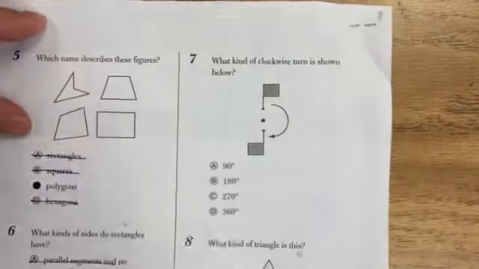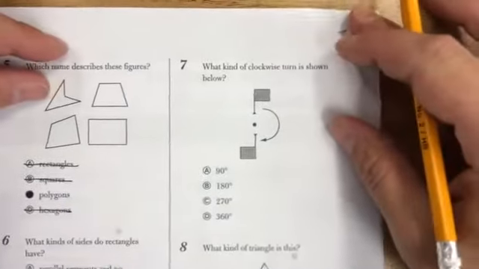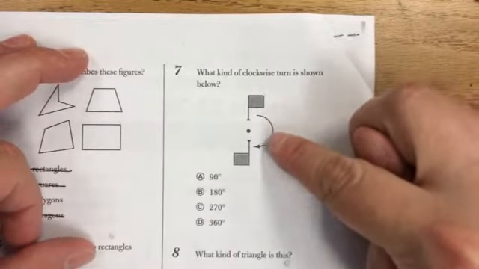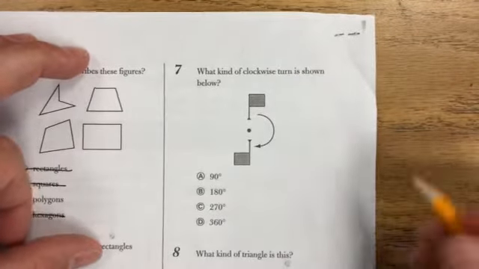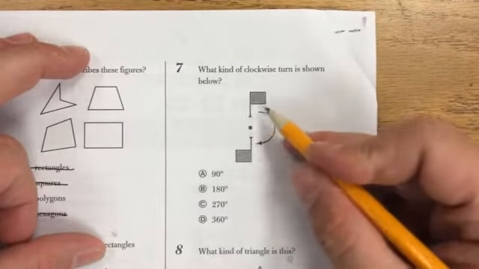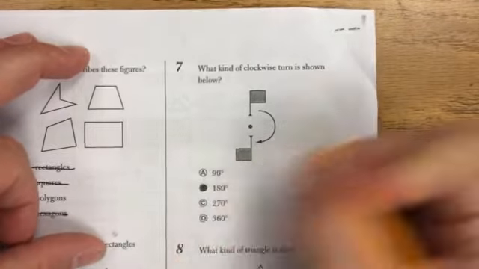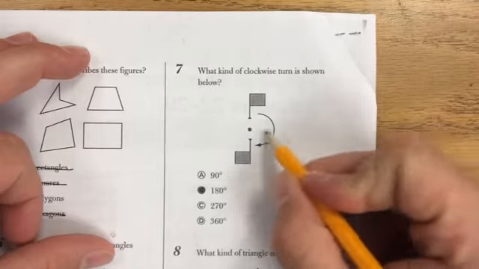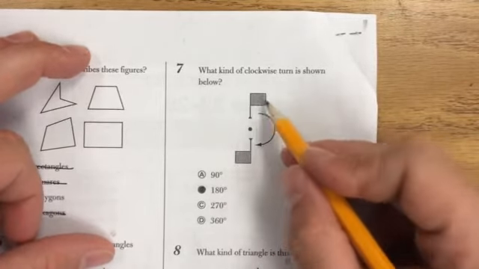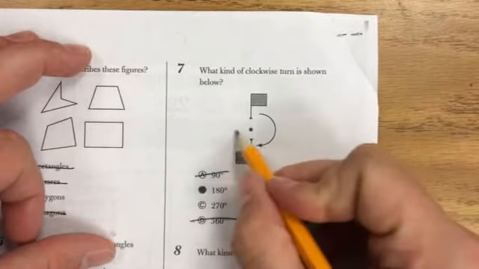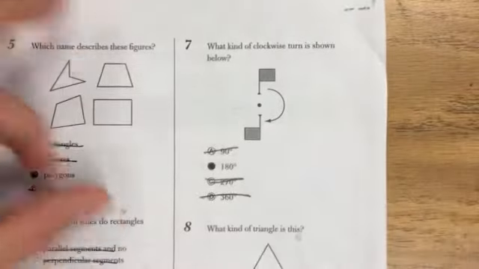All right. We have our extra practice problems 7 and 8 to look at today. So on number 7, what kind of clockwise turn is shown? Well, if we are starting here and we turn all the way around here, we've done a 180. That's basically when you're facing one way and then you turn around and now you're facing the other way. We did a 180-degree turn. A 90-degree turn would have just taken us here, okay? So a 360 we know goes all the way around. So neither one of those would work, and 270 would take you about over here. So we know that has to be a 180.